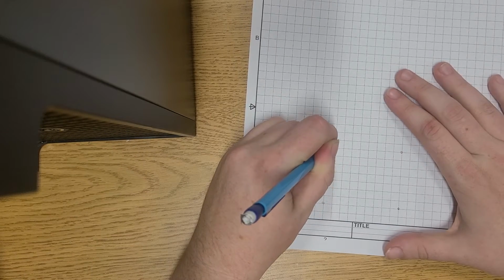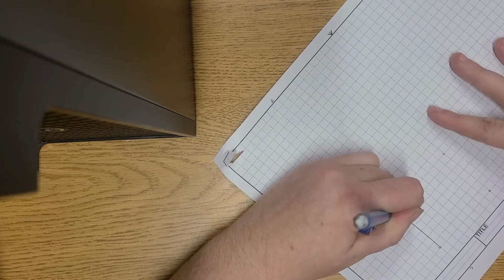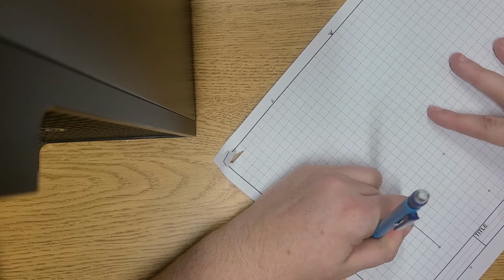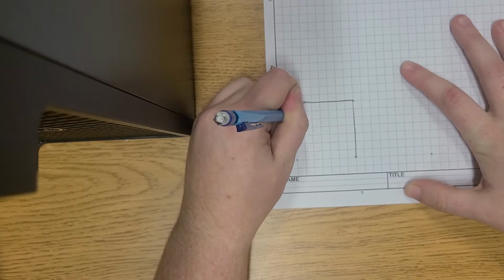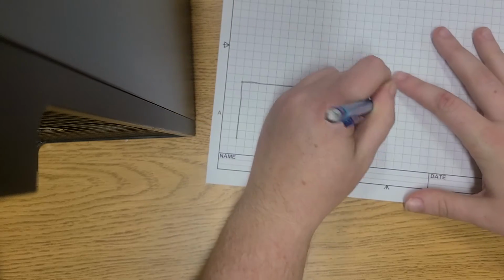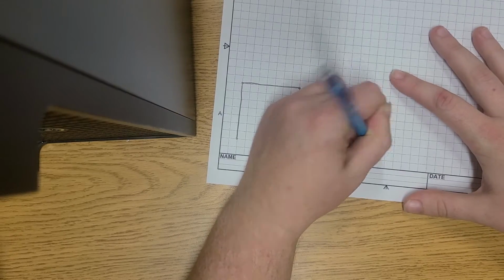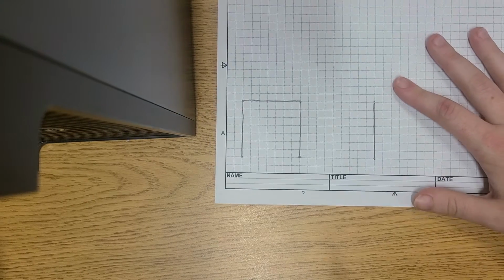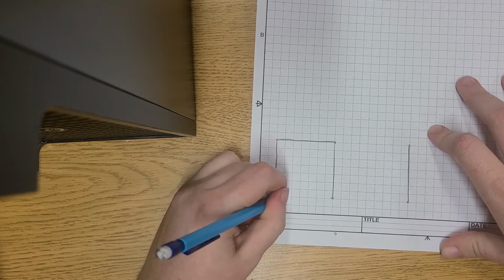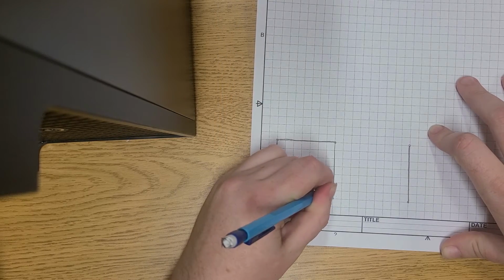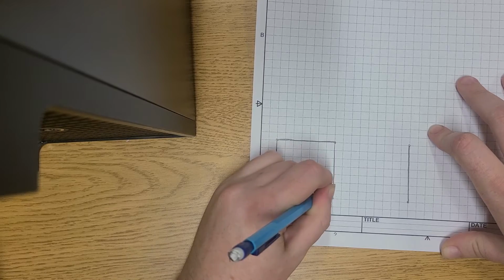Okay. And just to fill this in, we're looking like this. Okay, with this line over here, marking our right-hand side. Okay, remember we got that slot, so we're going to come in 1 and go up 1 on both sides.